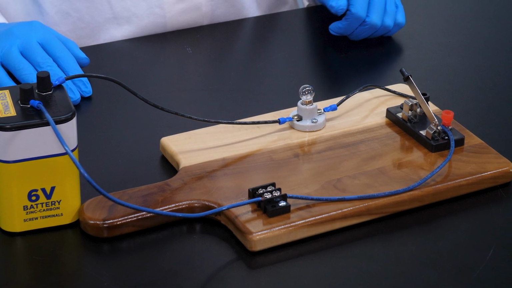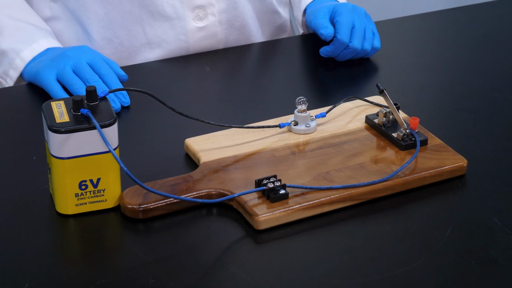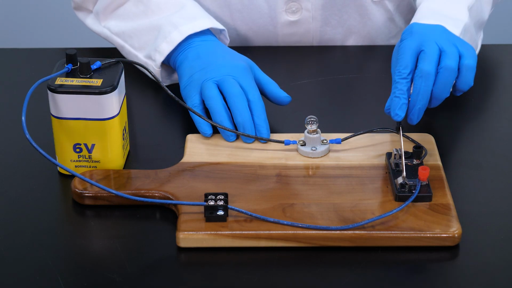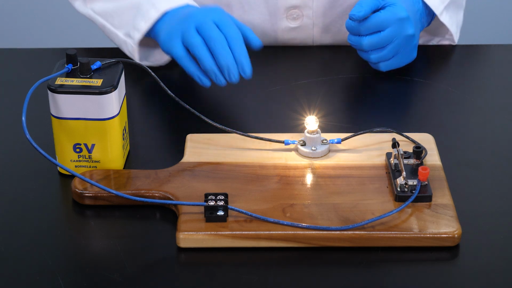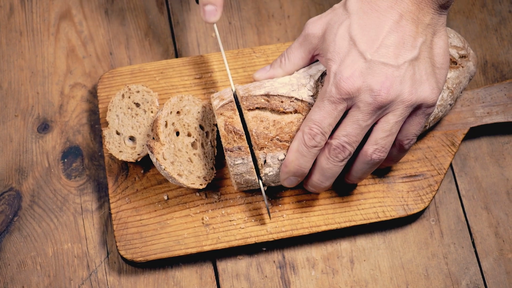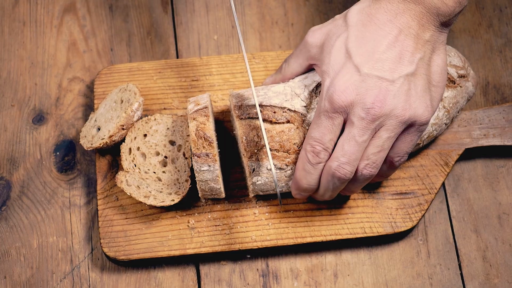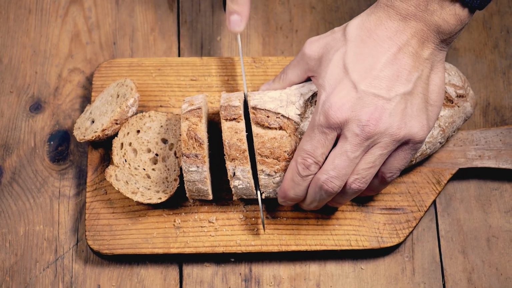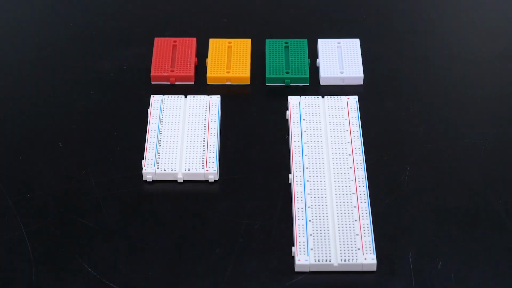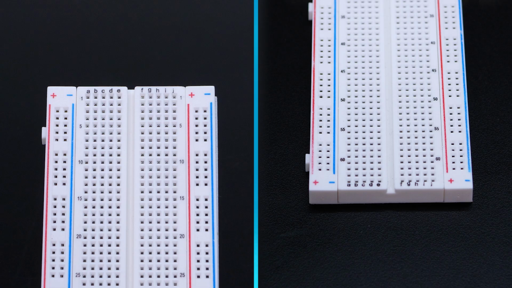In the early days of electrodynamics, scientists and engineers used wooden boards to mount electrical components for testing and experimenting. Since the wooden boards resembled cutting boards for bread, they became known as breadboards. Today, breadboards are usually made of plastic with a grid of tiny openings called sockets to hold wires or other electrical components in place.